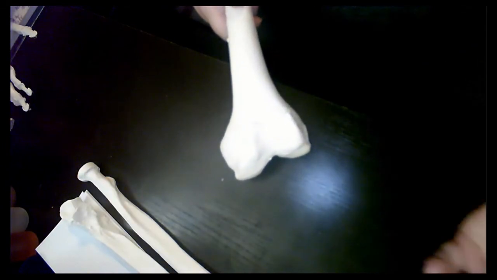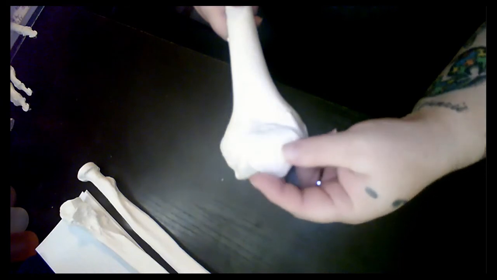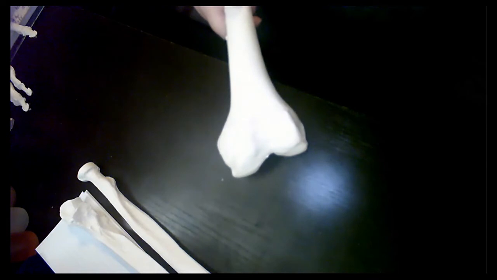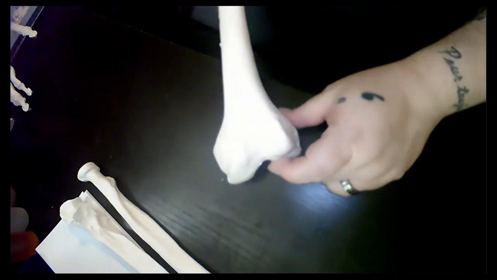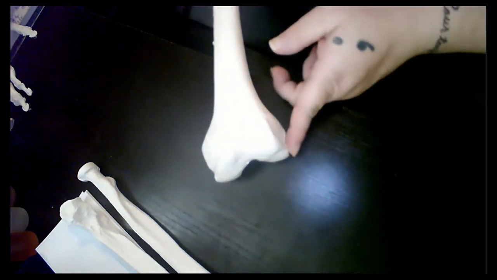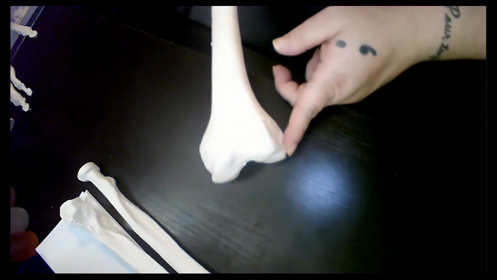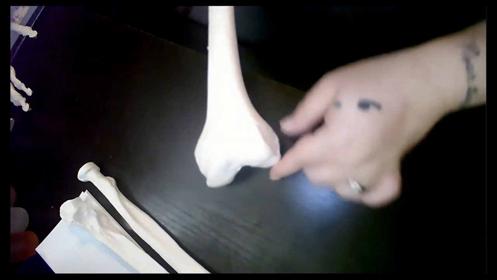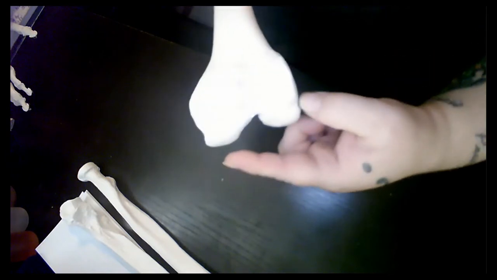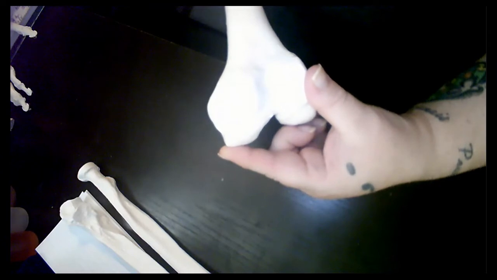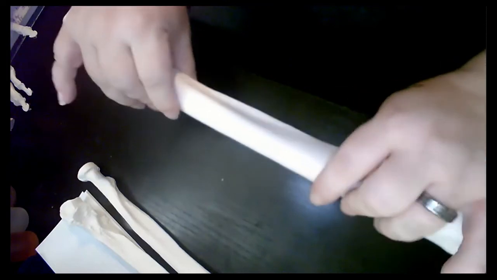The patella is your kneecap, and that's where it sits. You have the lateral epicondyle, the medial epicondyle, medial condyle, lateral condyle. This is the body or shaft of the femur.